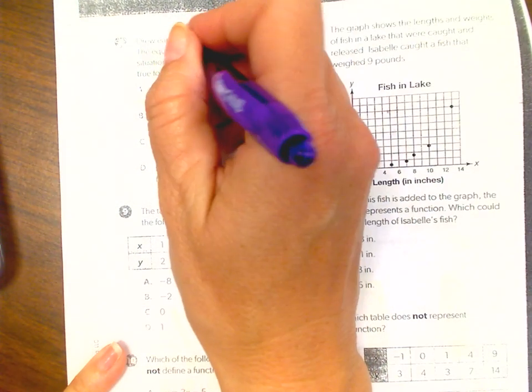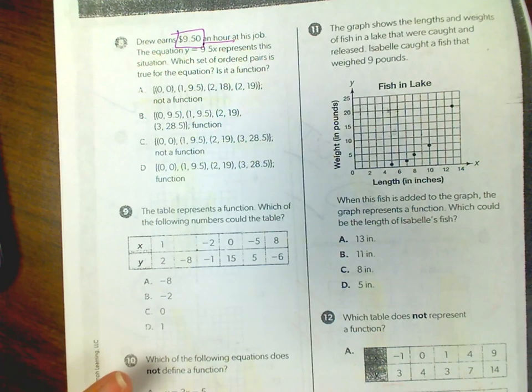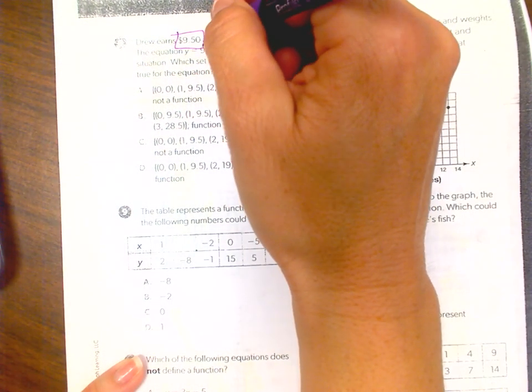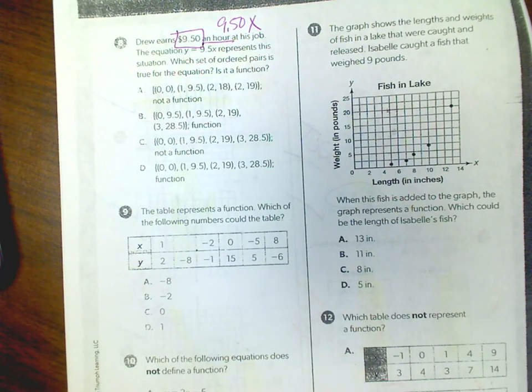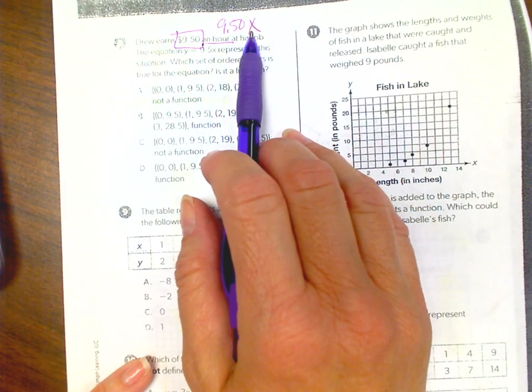Okay, number 8. Drew earns $9.50 an hour at his job. Remember before I've mentioned that when you have per hour, each day, each month, that's going to be your 9.5x. When it's per day, per week, per hour, all that per is going to be your x.